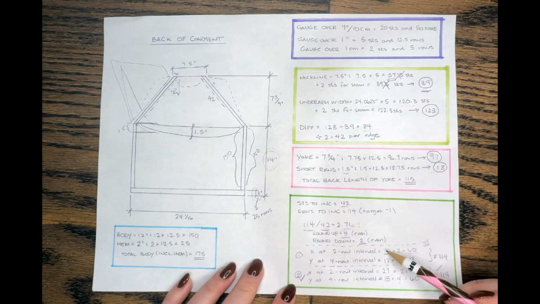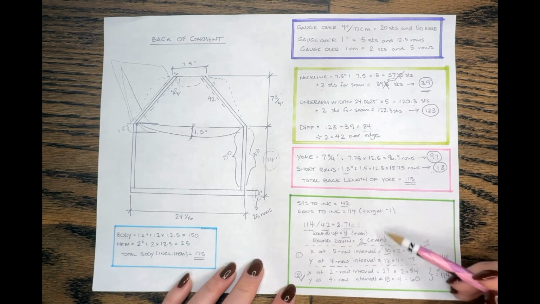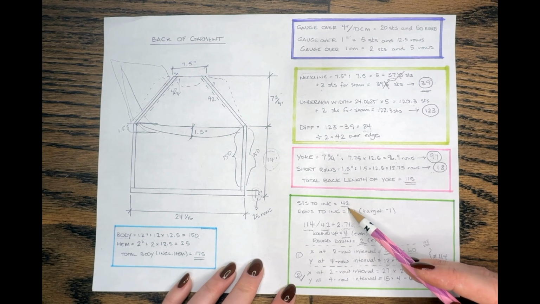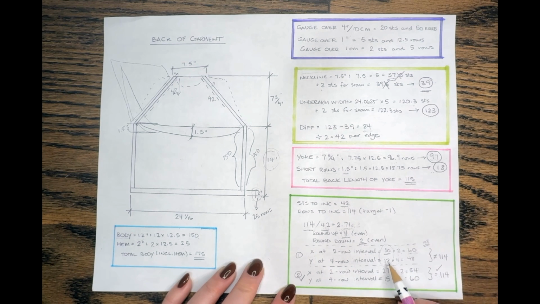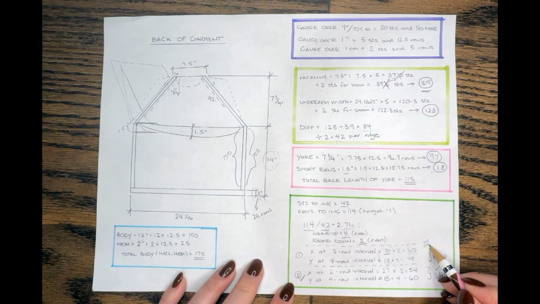42 minus 30 is 12. We always need this number, 30 and 12, or whatever your combination are, to add up to our total number of rows. So if I multiply those remaining 12 increases by 4 for my 4-row intervals, I get 48. When I add up those 60 rows from my 2-row interval and the 48 rows of my 4-row interval, I get a total of 108 rows.